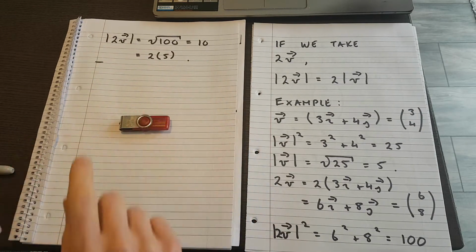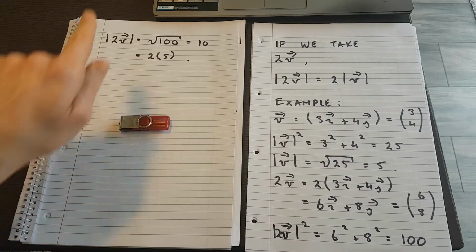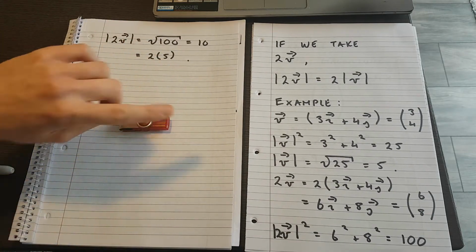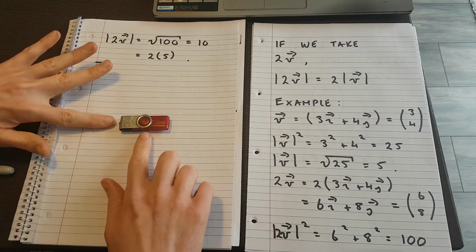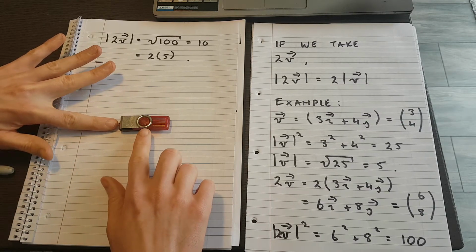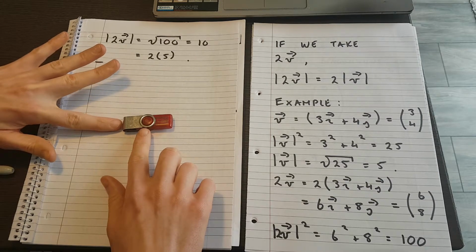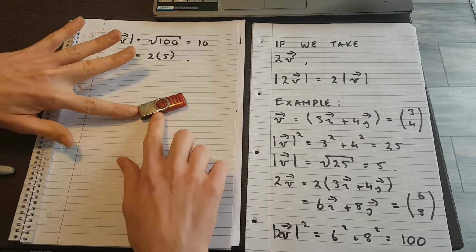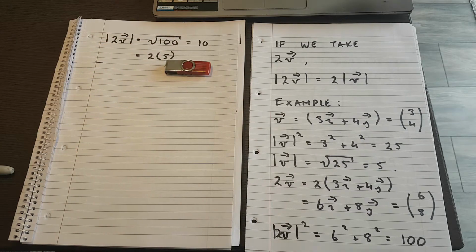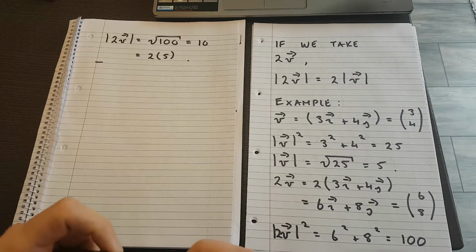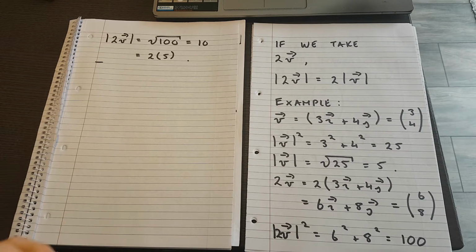Now we can see that if I push to the right, it goes to the right. If I push upward, it goes upward. But what happens if I push with both forces together at the same time? Well, then it's going to move up and to the right. That's really basically the idea of a resultant vector.